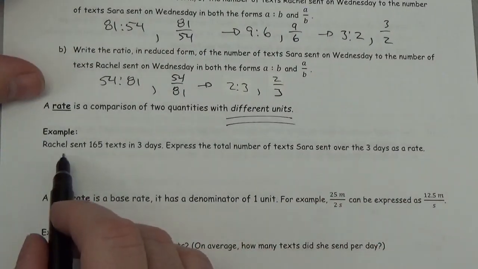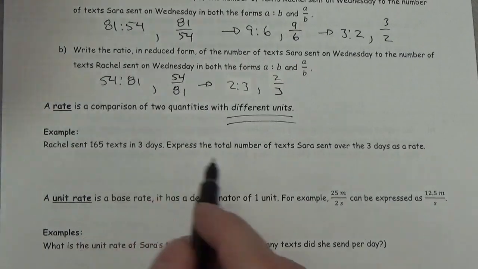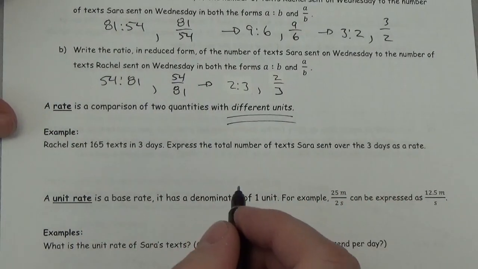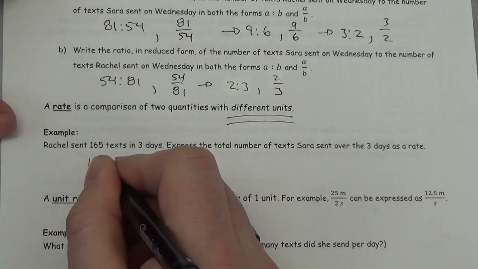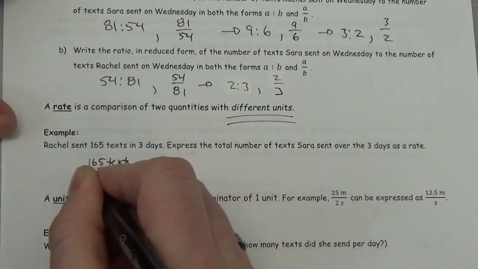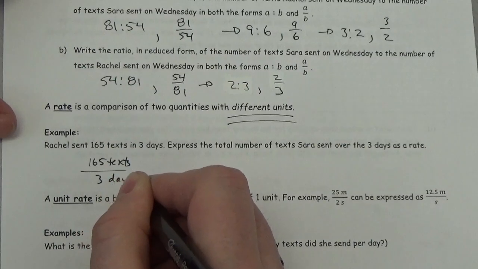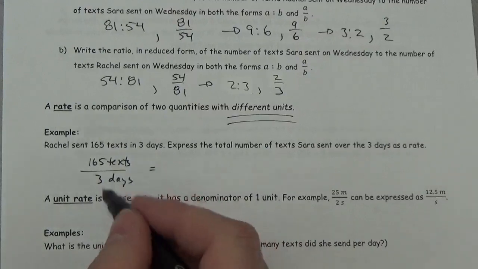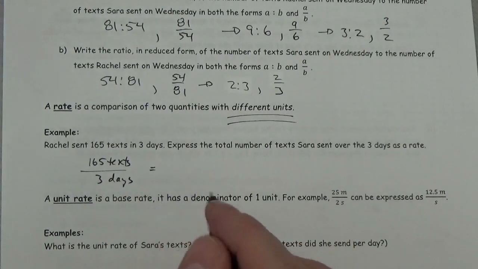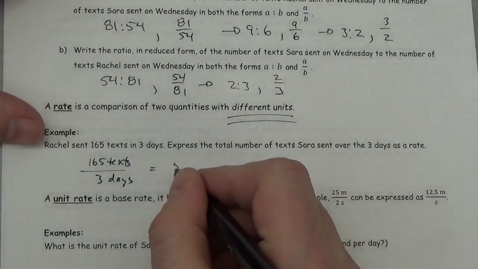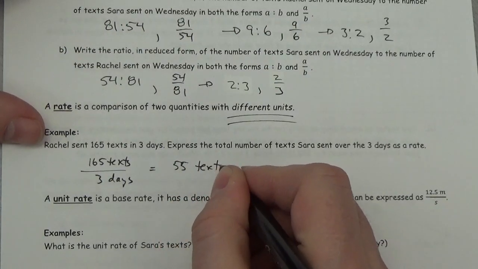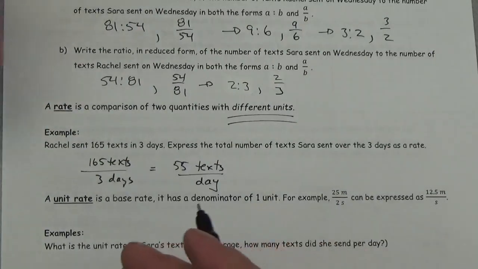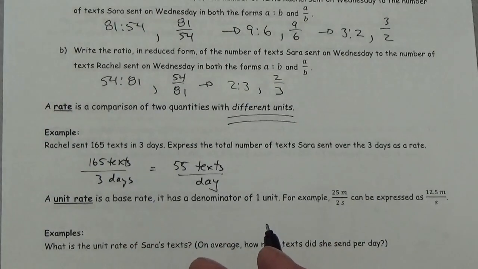So just as an example here, Rachel sent 165 texts in 3 days. So express the total number of texts Sarah sent over the 3 days as a rate. Well, what we've got here is 165 texts over 3 days. Okay, well, 165 over 3, what we can do there is simply reduce that. This is the same as 55 texts per day, which gives you a sense of how fast she's texting.